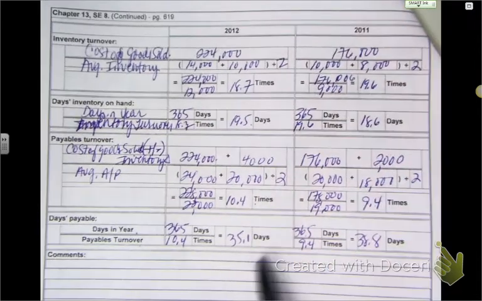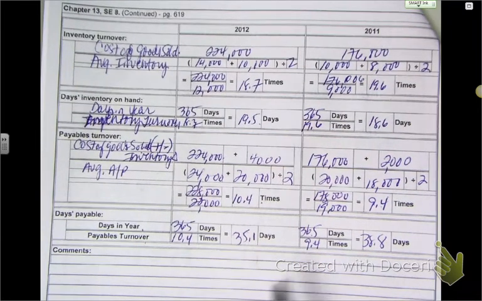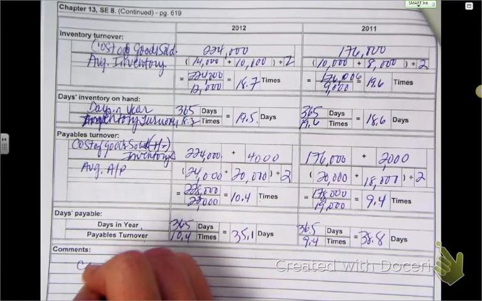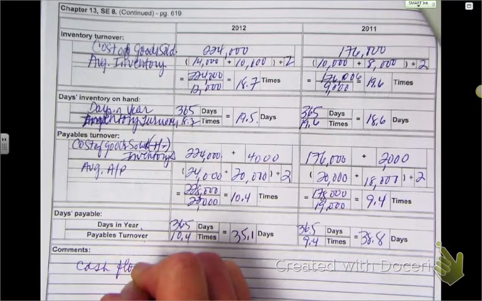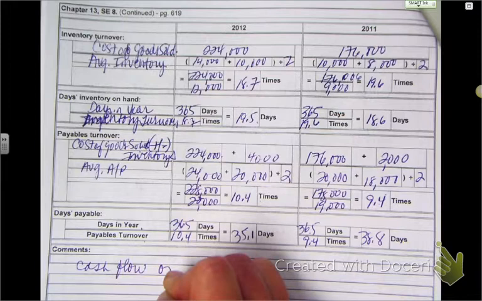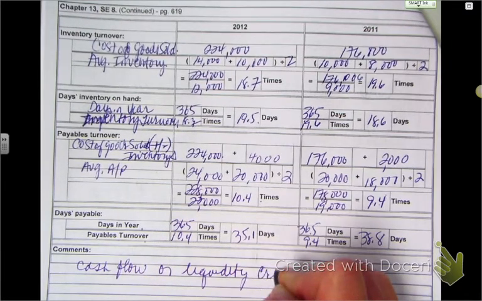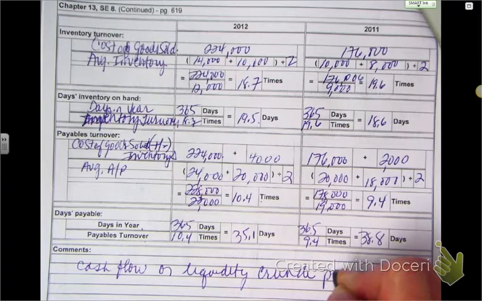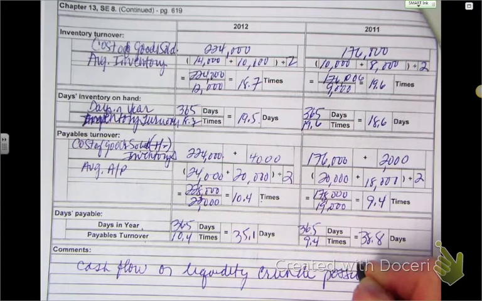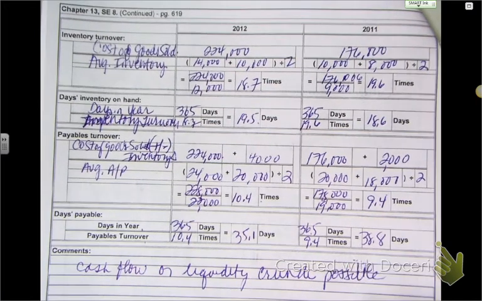But yet they're paying their payables a little bit more quickly. So this could present a cash flow or liquidity crunch for our company. It is possible. So this would be a little bit of a red flag. We would maybe want to explore this a little bit more.